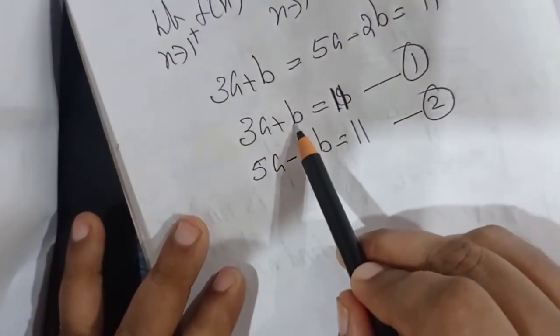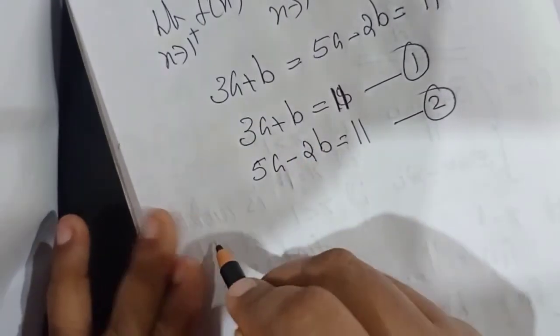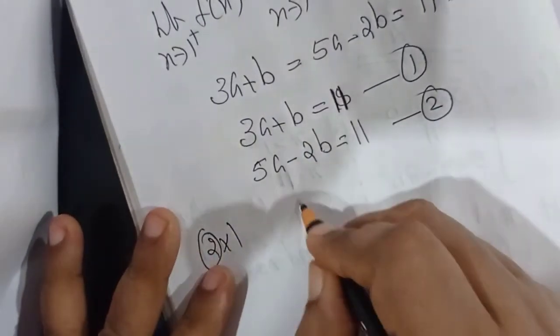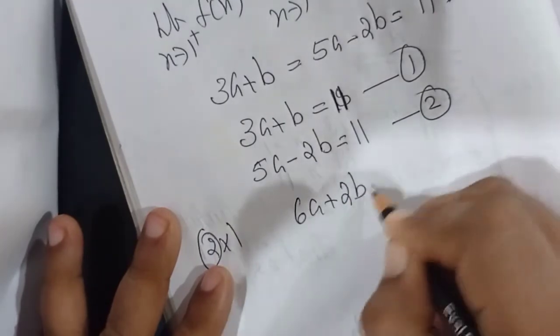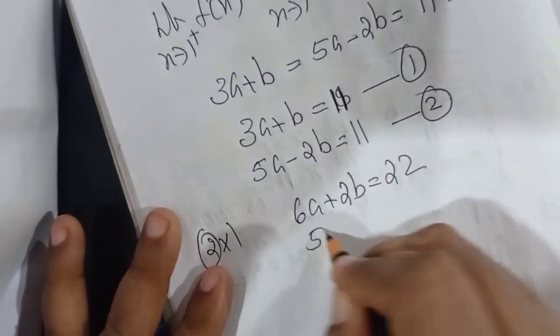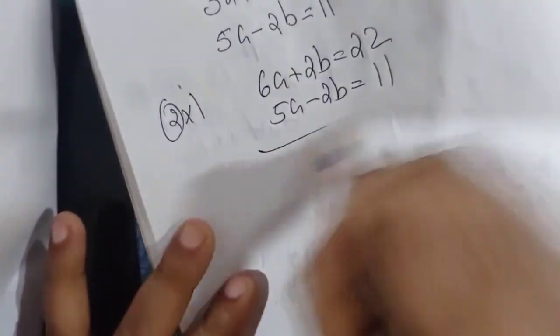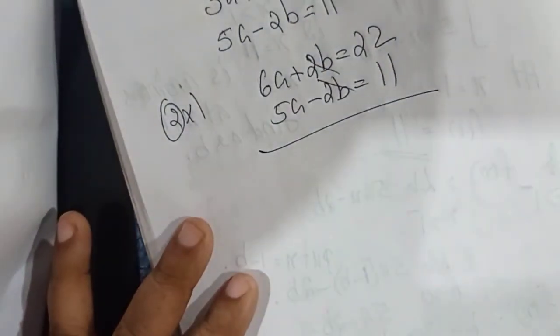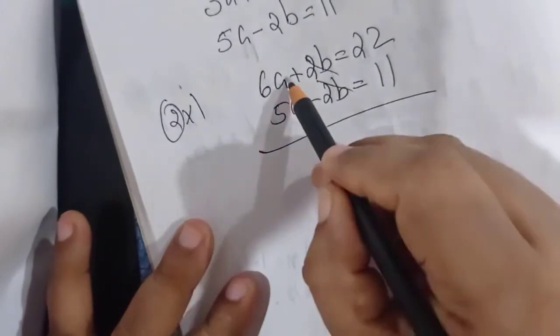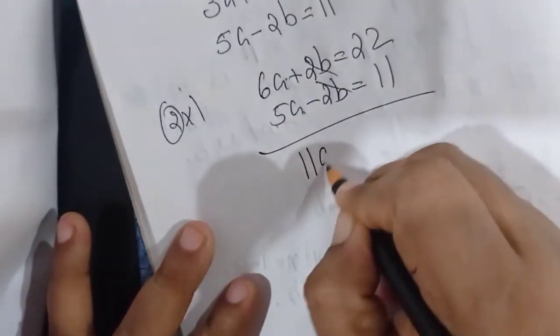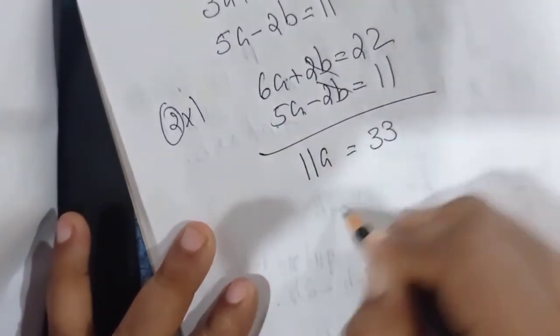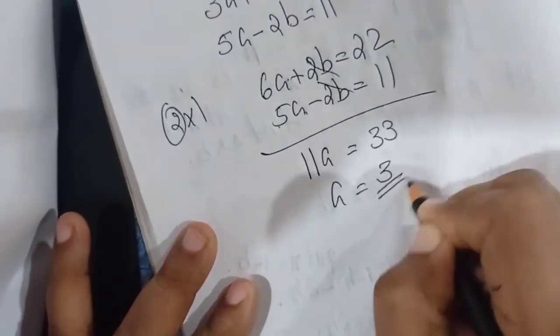If you multiply equation 1 by 2, you will get 6a plus 2b equal to 22. And 5a minus 2b equal to 11. When you add, plus 2b and minus 2b cancel, and 6a plus 5a gives 11a equal to 33, which means a equal to 3.